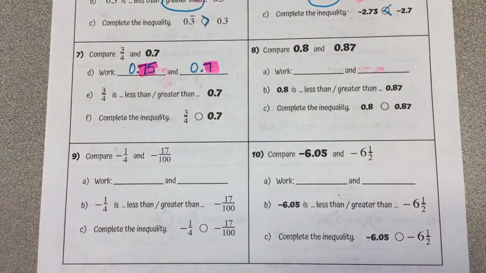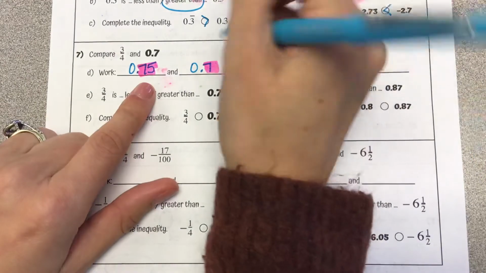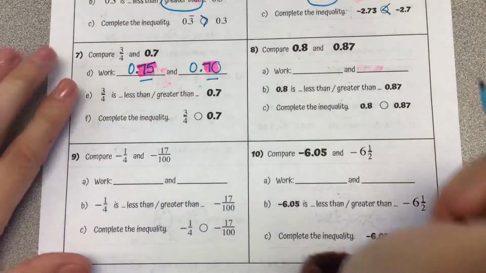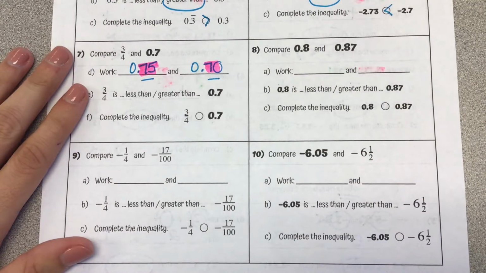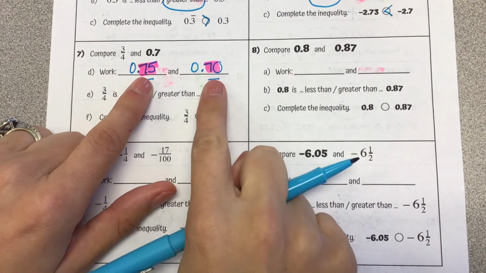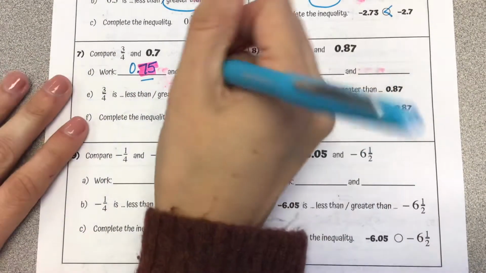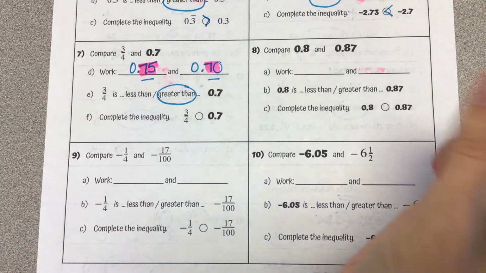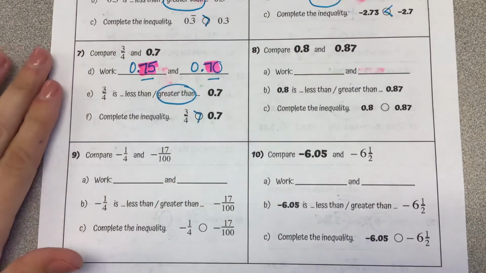When we are looking here, we've got 2 decimal values, we've got 1. So what I need to do is add a 0 over here so that they both have 2 values to the right of their decimal. 75 compared to 70 is bigger, so 75 is greater than 70, or 0.7. Greater than is this inequality symbol.